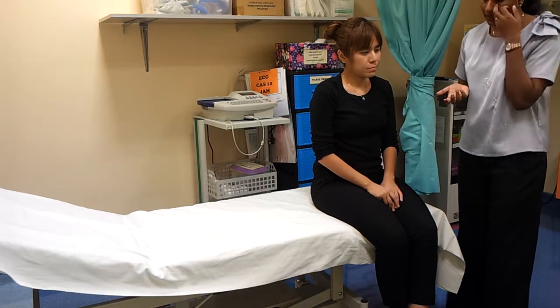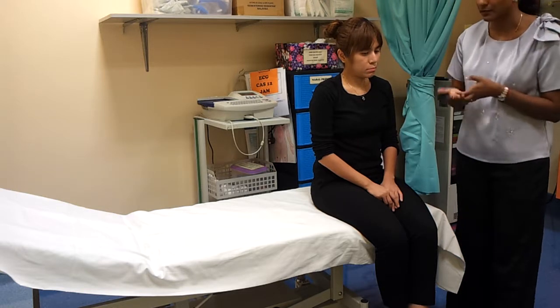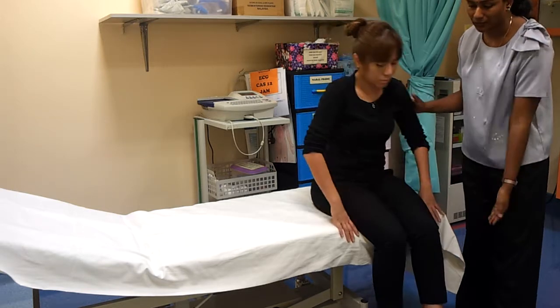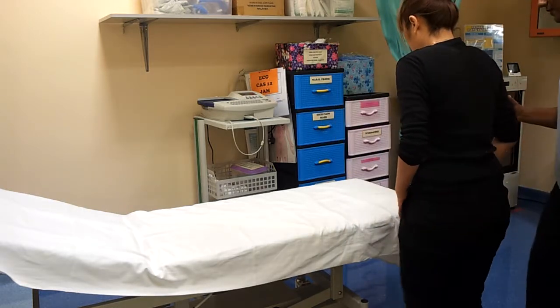The next thing we're going to do is I'm going to ask you to do the Schober test. This is to actually test for ankylosing spondylitis as well. So I might need you to step forward and turn towards the back. Give some space in front for you to bend.